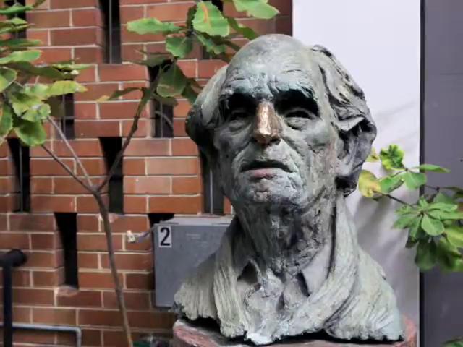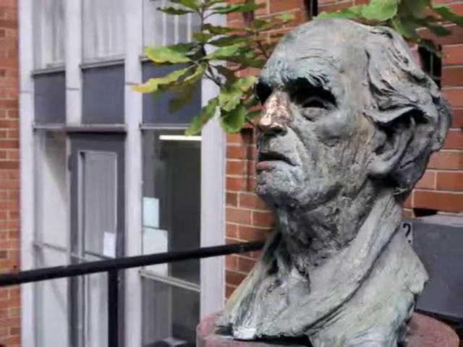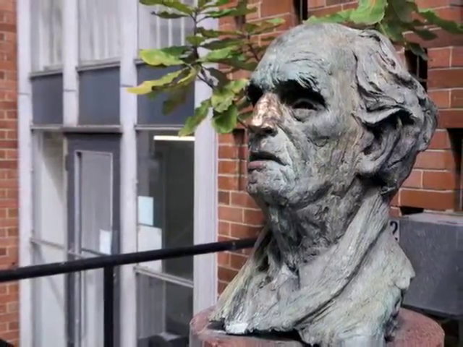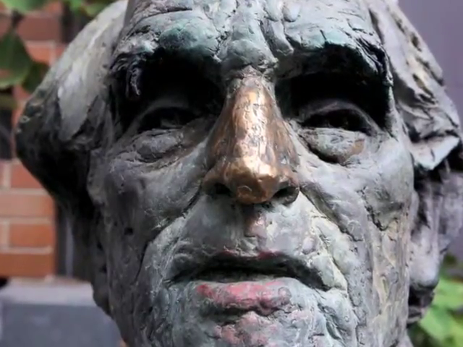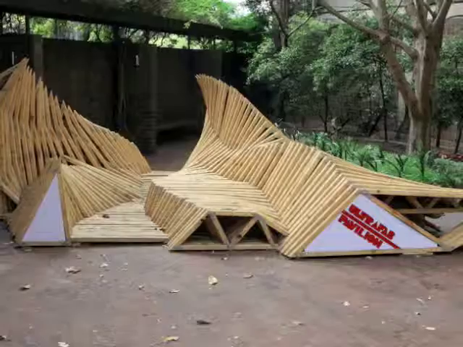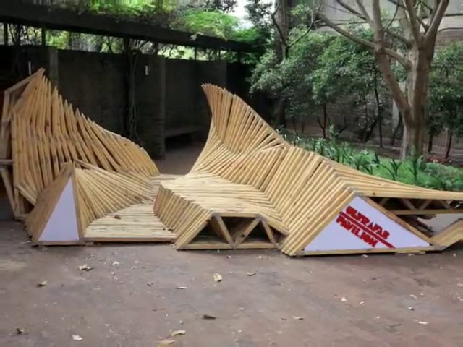And here's a sculpture. Apparently, a lot of people like rubbing this guy's nose. Don't know why. And interesting things to sit on.